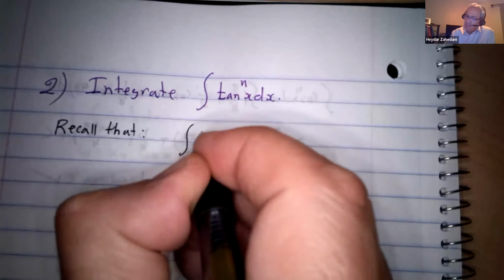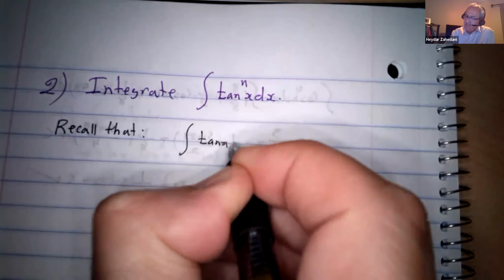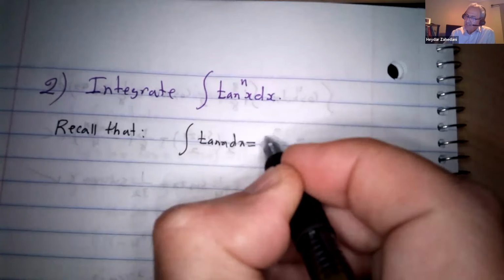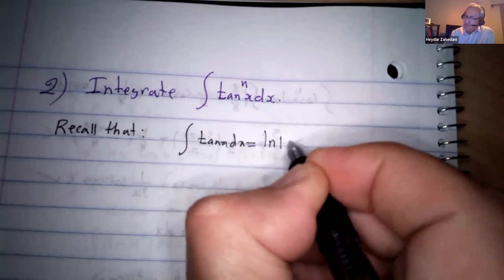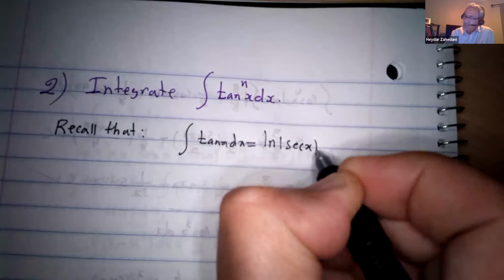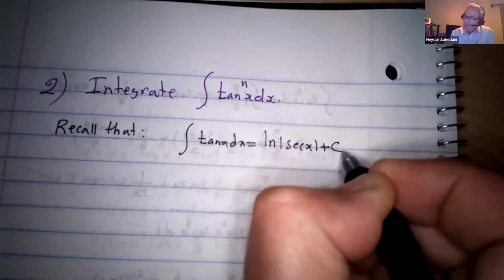Recall that you need the fact that we did this one: the integral of tangent x dx is ln of the absolute value of secant x plus c. You have to memorize it to use this one. For the other powers, we can do it.